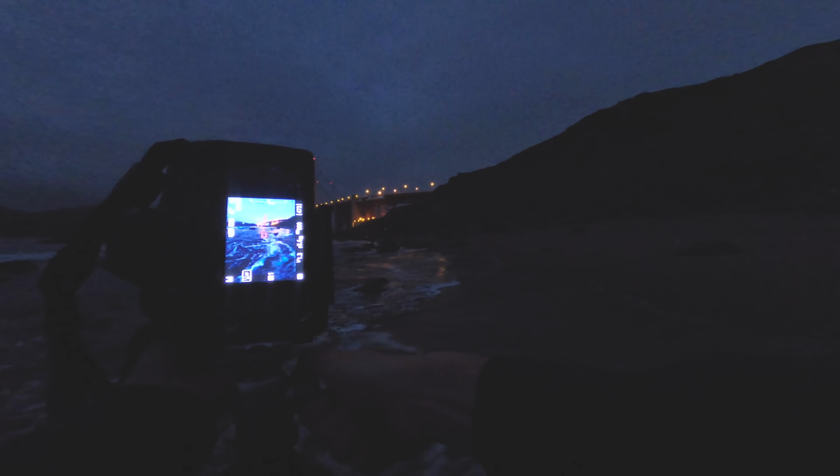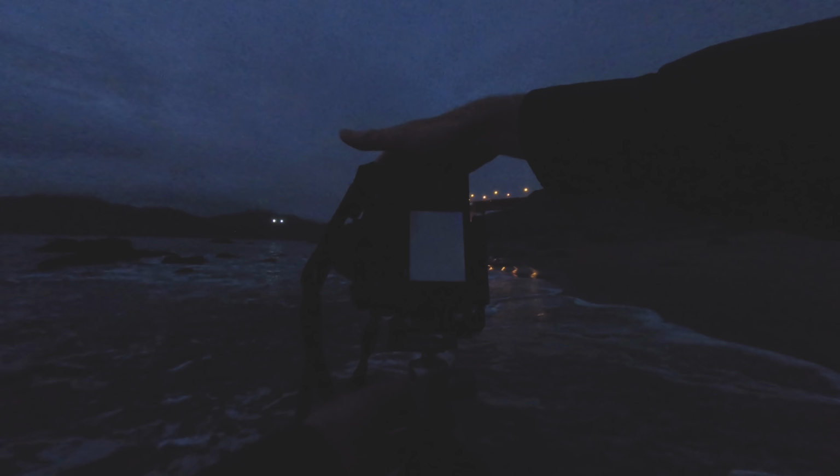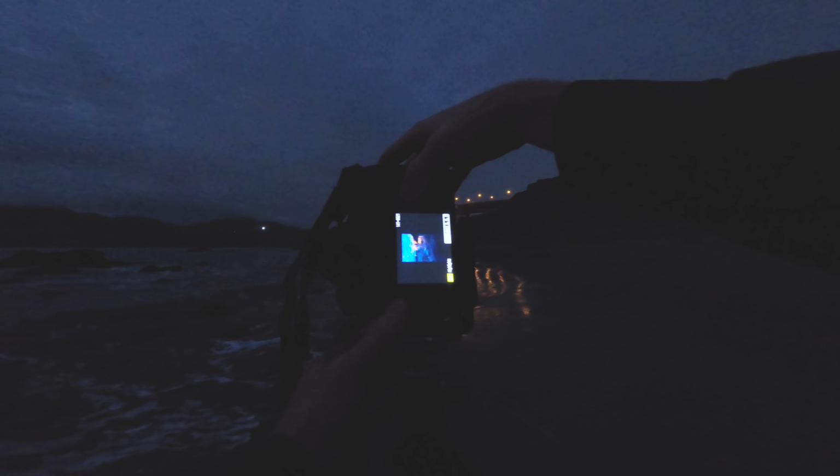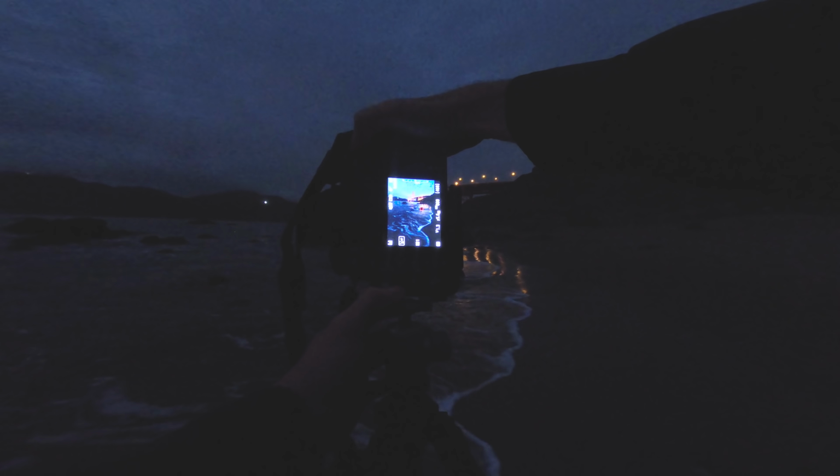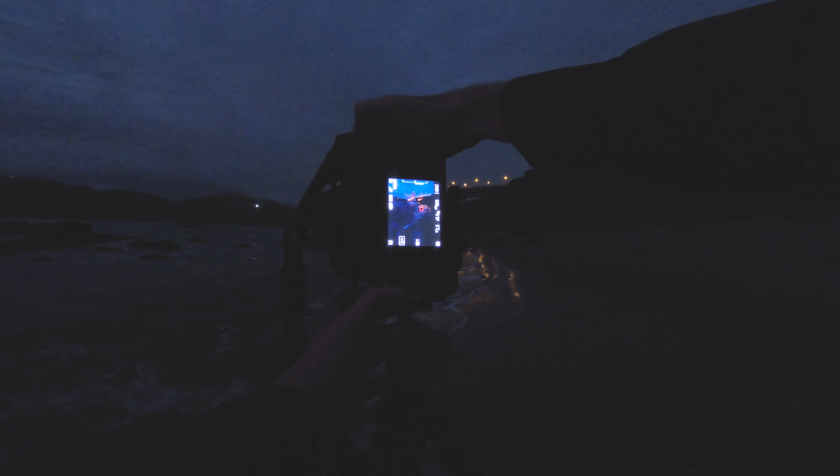Kind of zooming in so that we can get the bridge a little closer, and I just want to get the shoreline with the wave action, a little bit of the reflections in there. That is not a bad frame right there. I think I'm getting overconfident. Anytime I'm overconfident, that's when I don't get the shot.